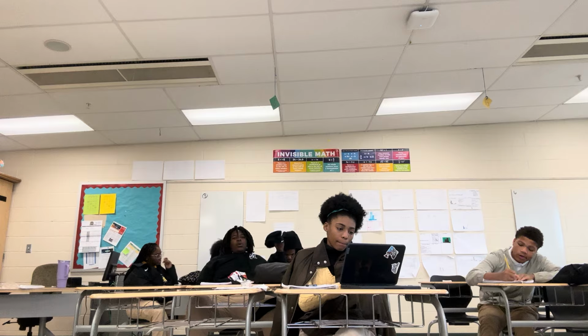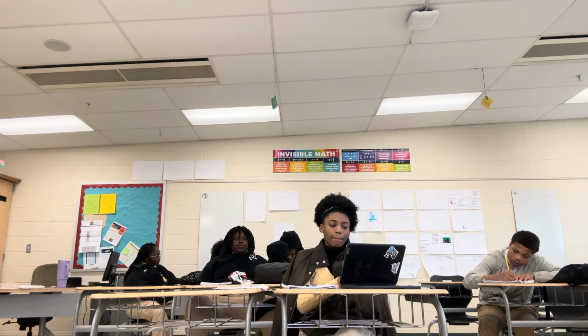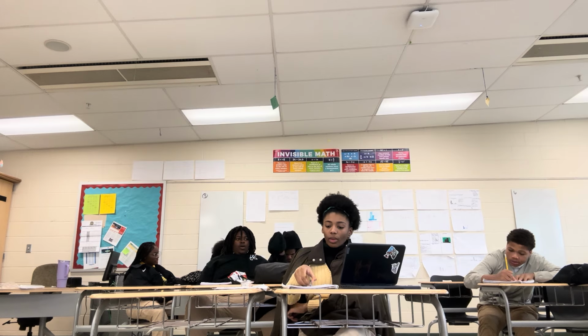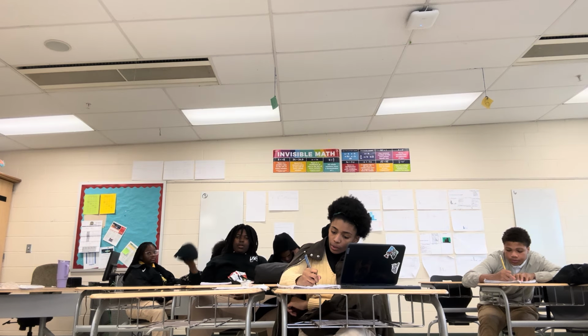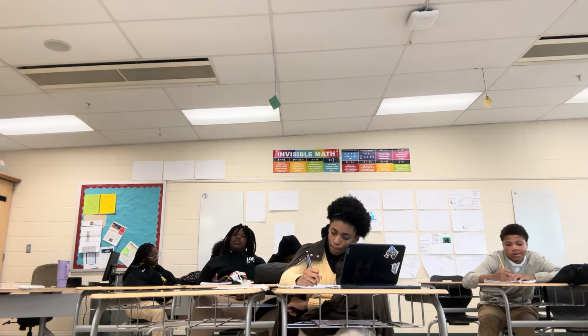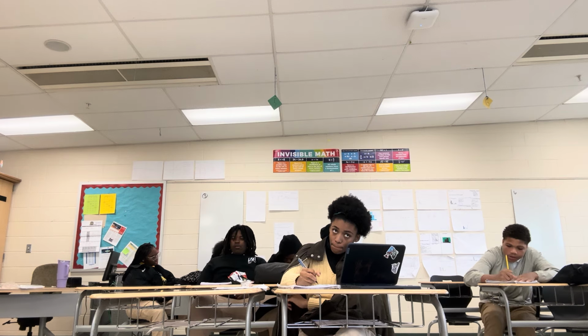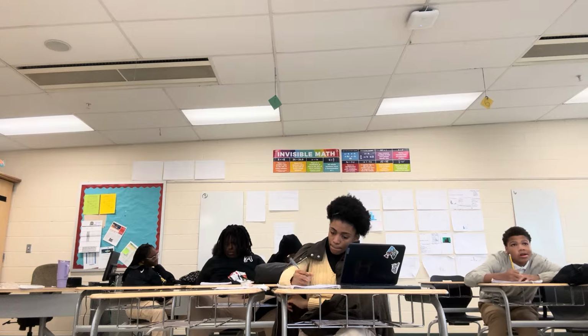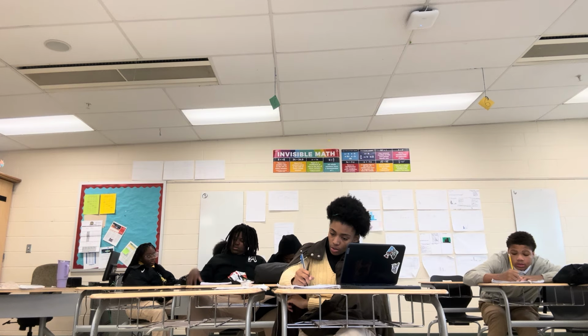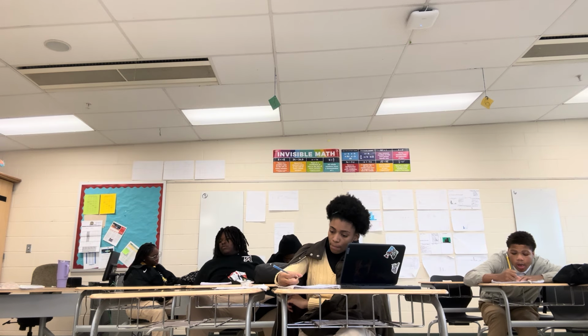All right, the point where the lines intersect is your solution. So wherever they cross at, wherever they cross at is our solution. So we'll learn how to graph it and we'll learn how to label it to find our solution. This is going to be very important in our next phase of geometry.